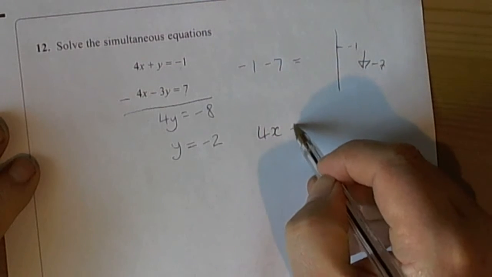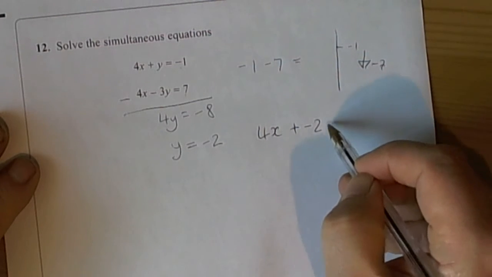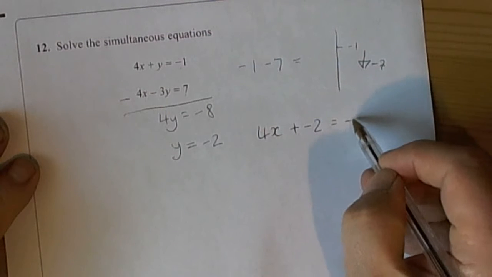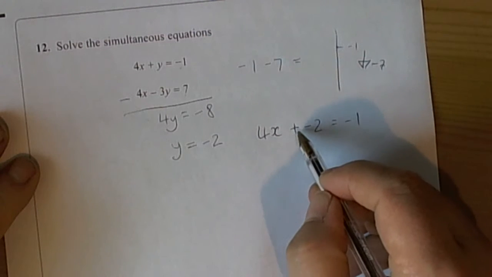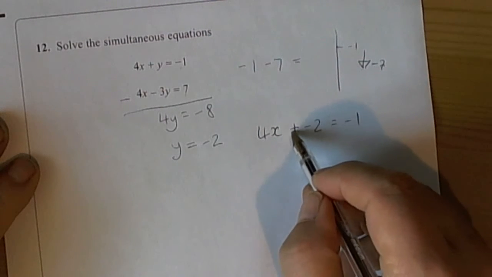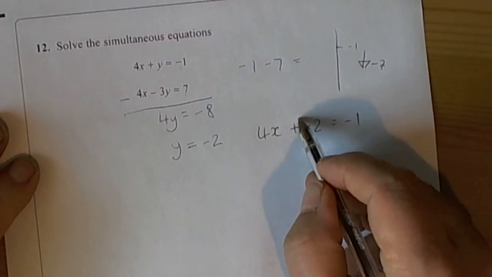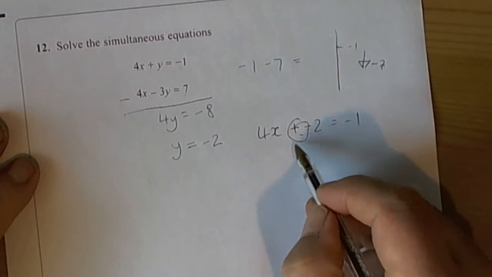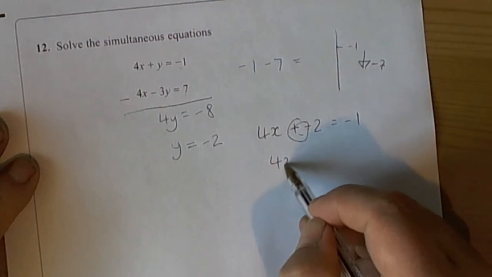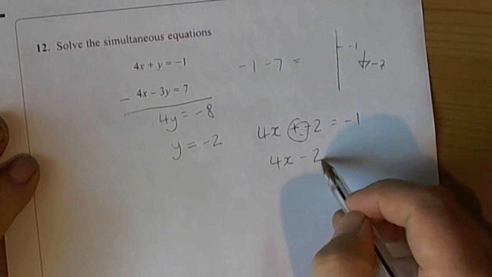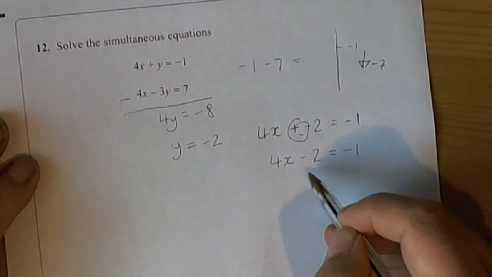So 4x's plus the y value we've found equals negative 1. Well, again, we look at when two signs are next to each other, what happens? Well, a positive next to a negative, unhappy, so they end up with a negative there, so a minus sign. So 4x take away 2 equals negative 1.